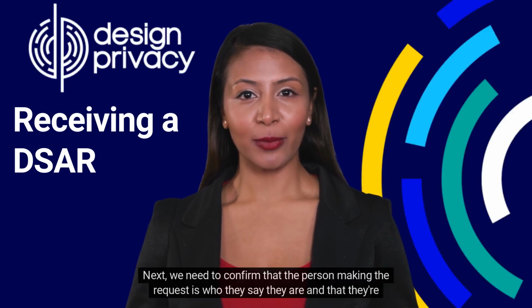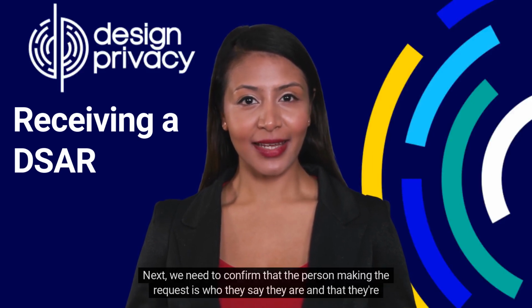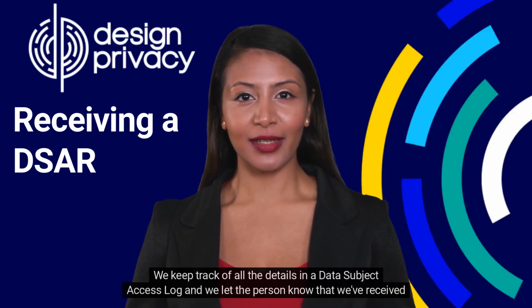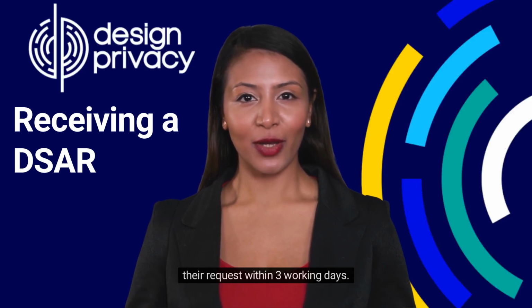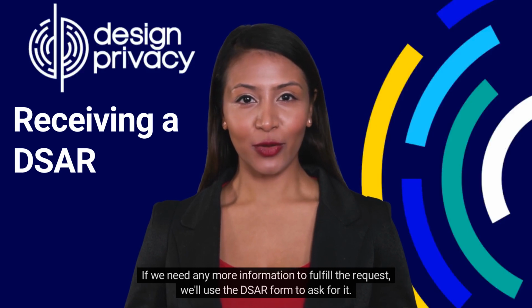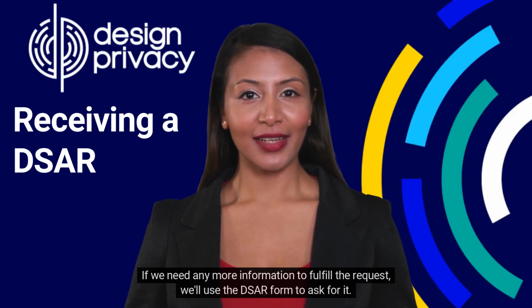Next, we need to confirm that the person making the request is who they say they are and that they're authorized to make this request. We keep track of all the details in a data subject access log, and we let the person know that we've received their request within 3 working days. If we need any more information to fulfill the request, we'll use the DSAR form to ask for it.